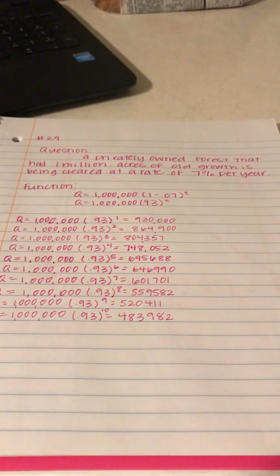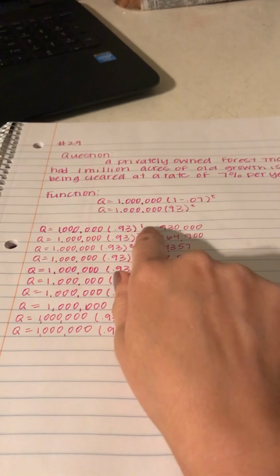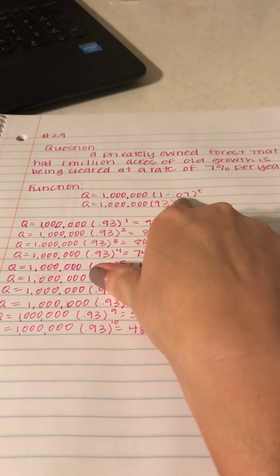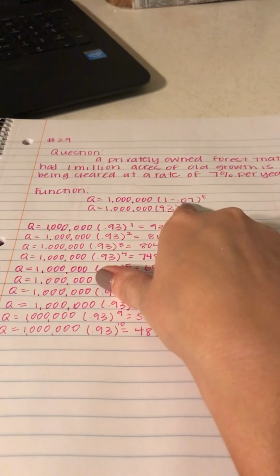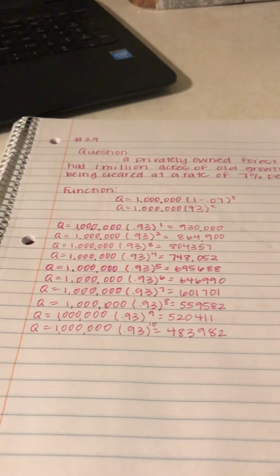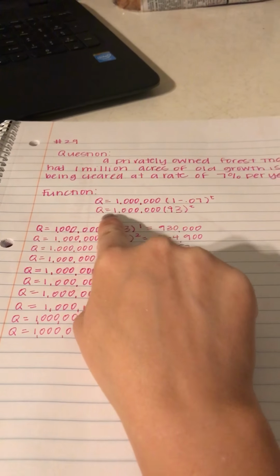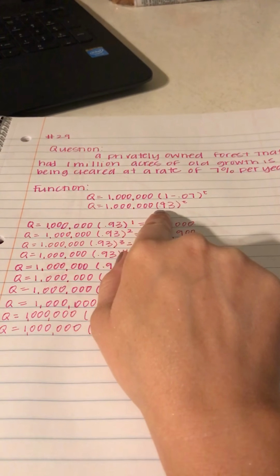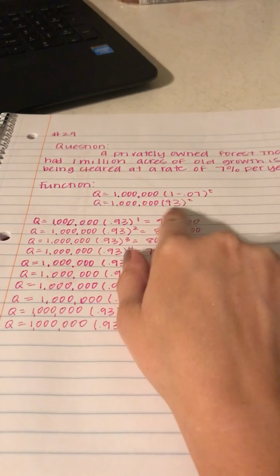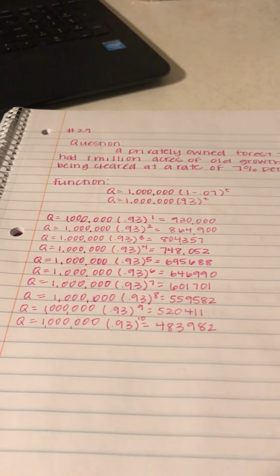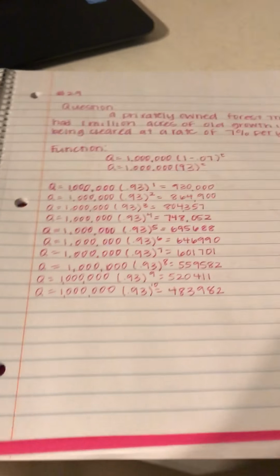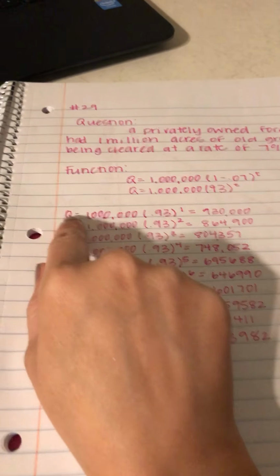So since this one is decay, instead of adding, we are subtracting the rate at which it is cleared. So then it ends up being Q equals 1 million times 0.93 to the T, so T being the number of years. So I went ahead and did the same thing.